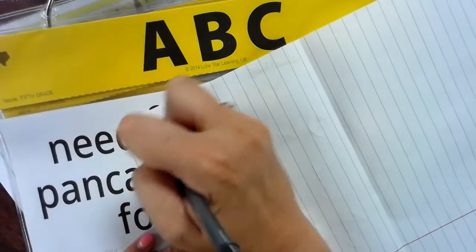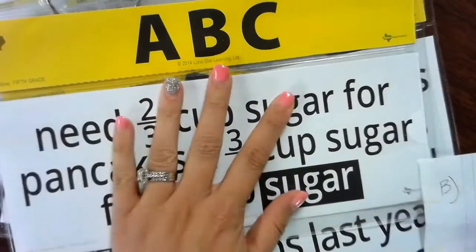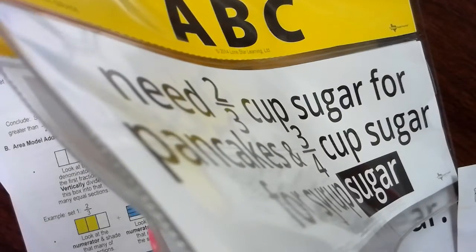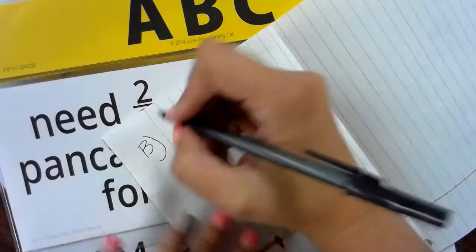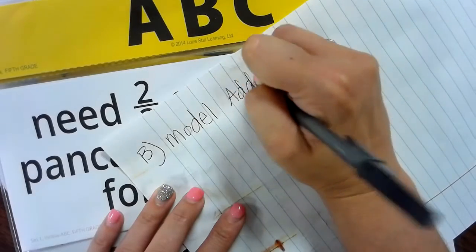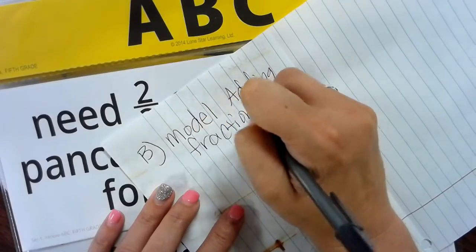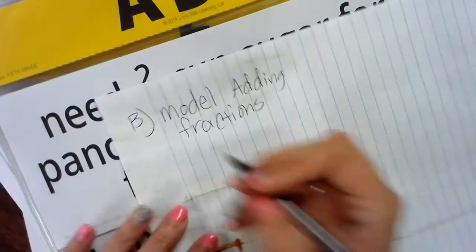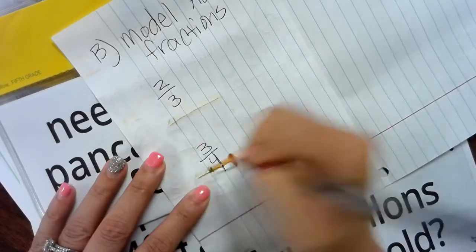So section B, using the same information because the B is up here, just this information. Section B, I am going to model adding fractions with unlike denominators. What you need to know, these are my numbers, 2/3 and 3/4. 2/3 and 3/4. Okay.